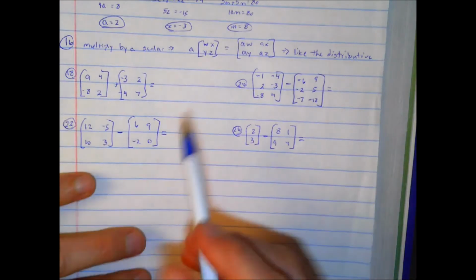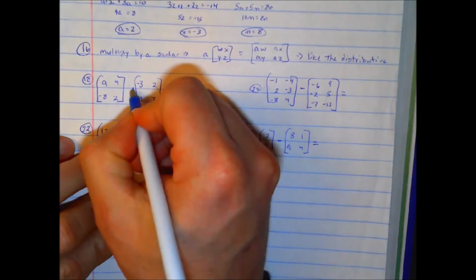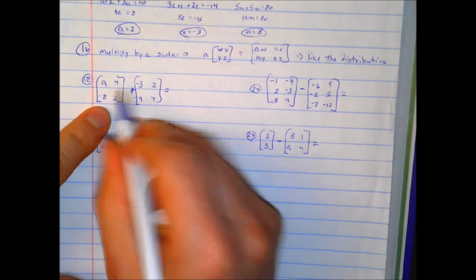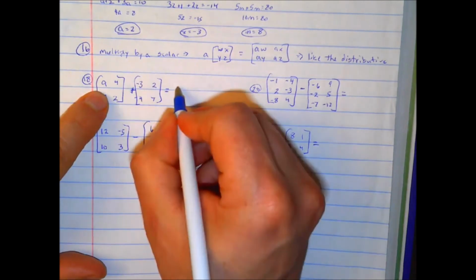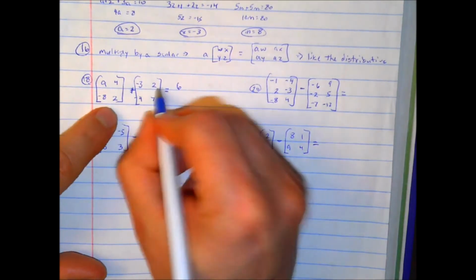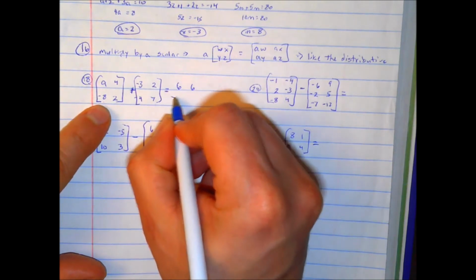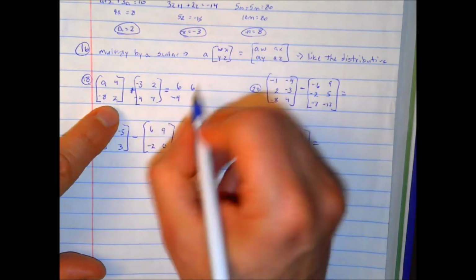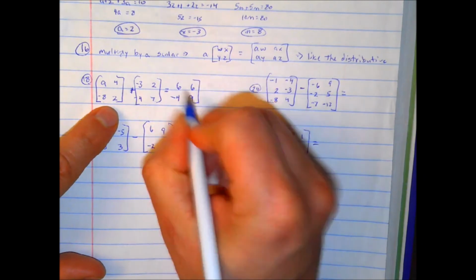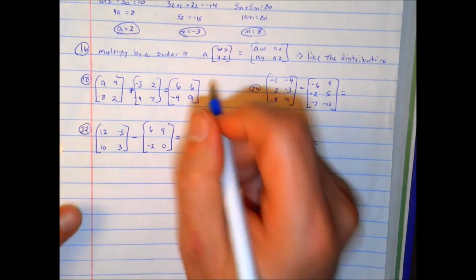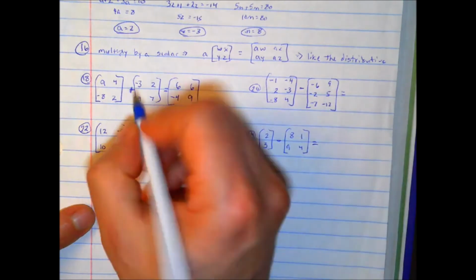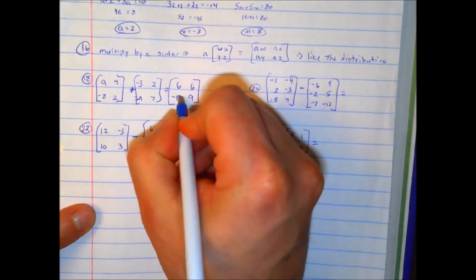Number 18, we're just adding these together, so they're 2 by 2 and 2 by 2, so we can add. So 9 plus negative 3 is 6, 4 plus 2 is 6, negative 8 plus 4 is negative 4, and 2 plus 7 is 9. Whoops, this should be a negative 4. That's a negative 12.